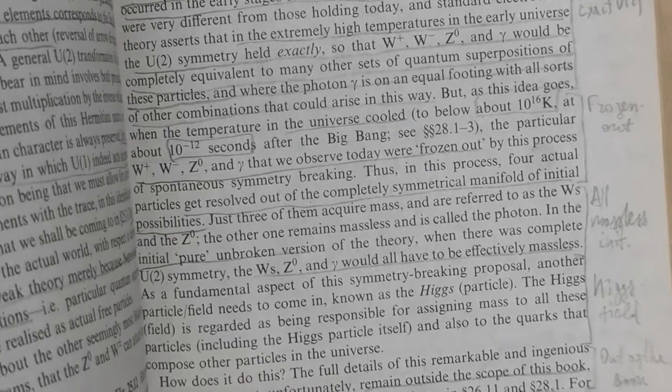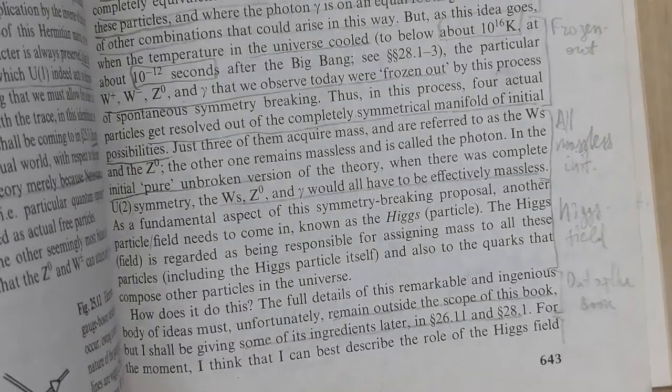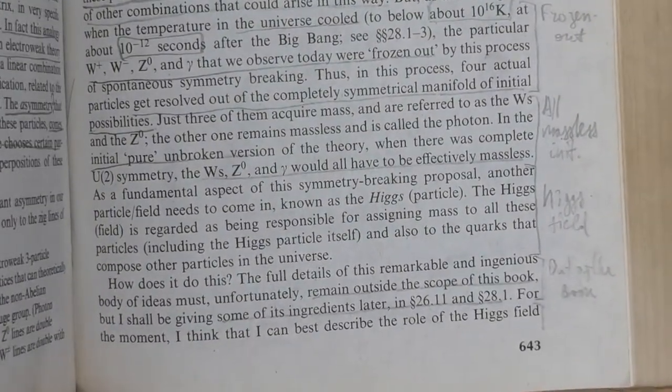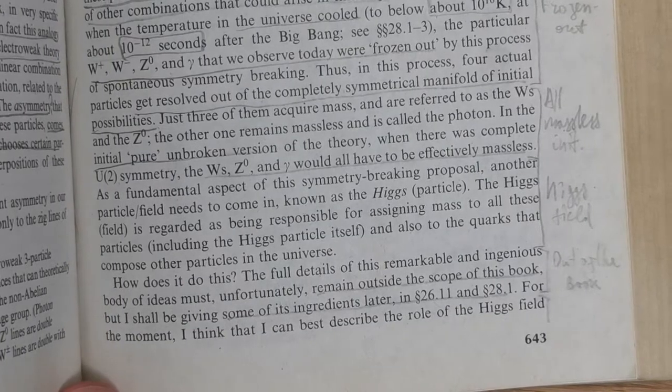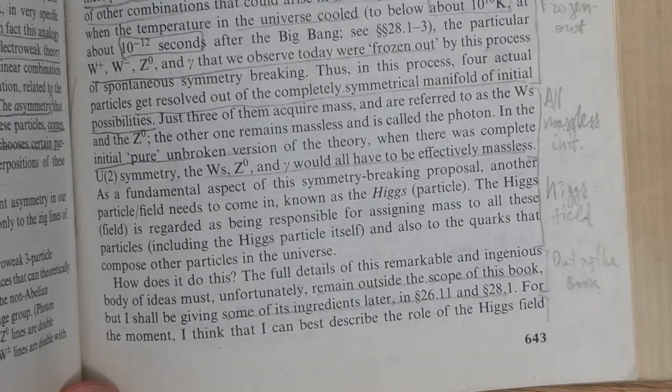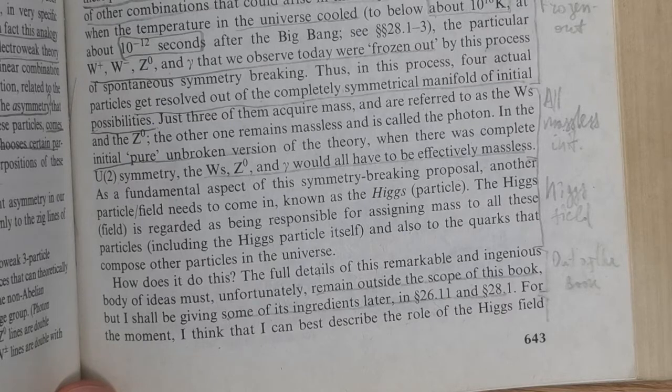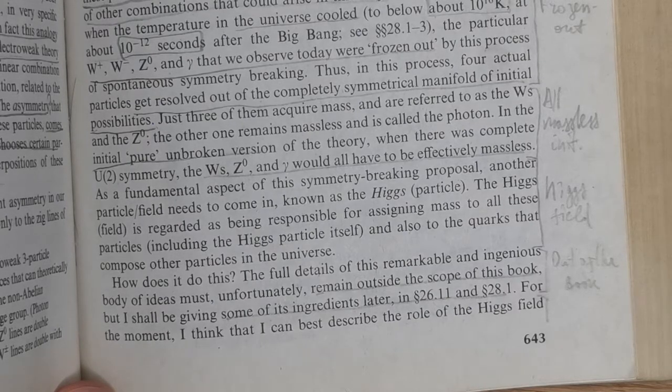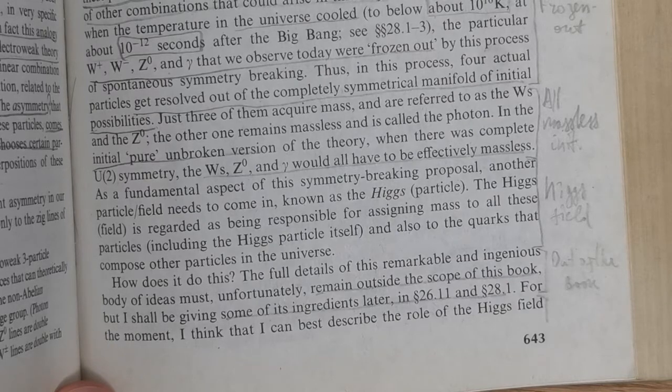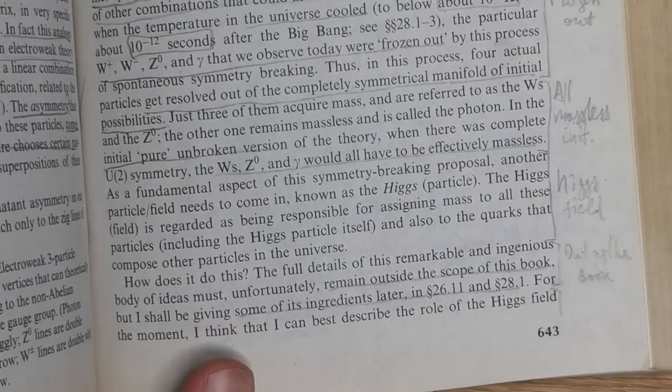And the Higgs field and the interaction with it of our particles is the exact thing which gives the particles their masses, and also to the quarks, etc. And how does it do this?